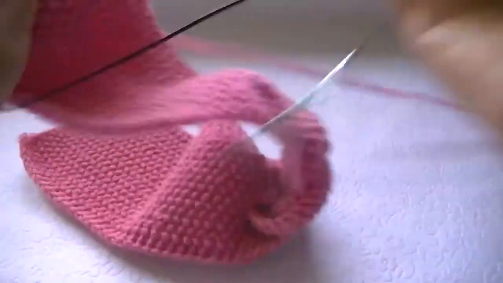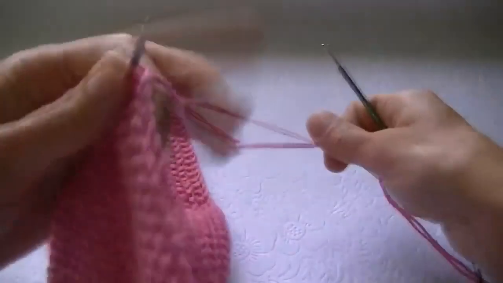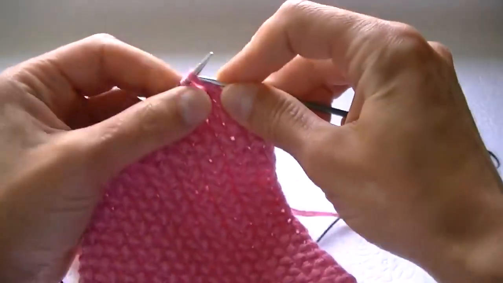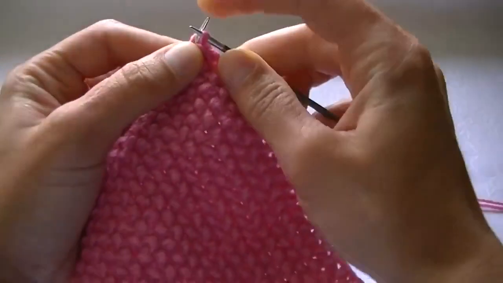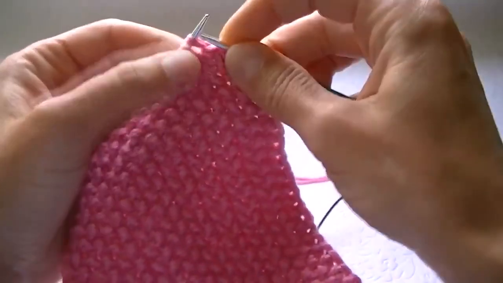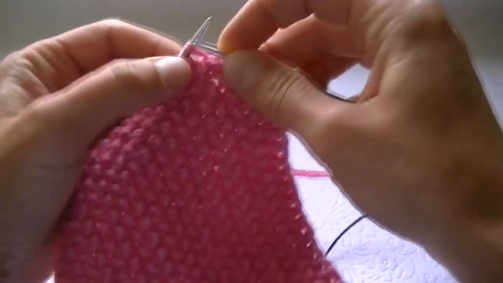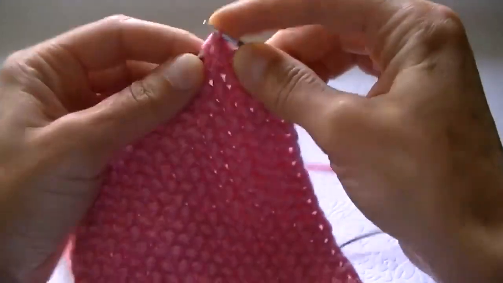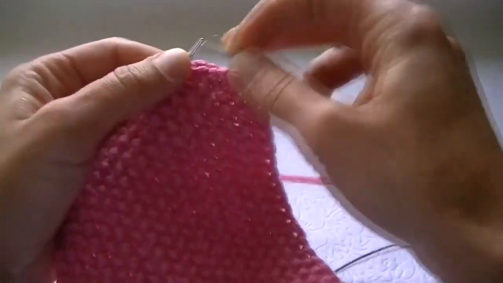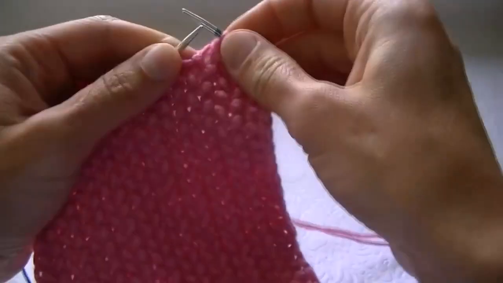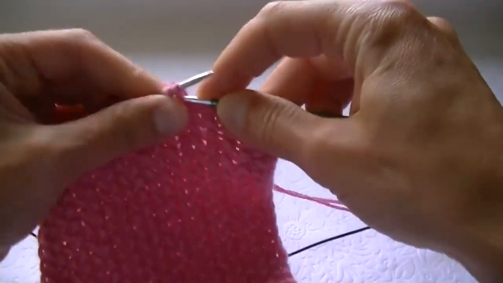We'll use ordinary method. We knit 2 stitches together, then return the stitch to the left needle and do this till the end of the row. 2 stitches together, a knitted stitch will return to the left needle, again 2 together, and return the stitch to the left needle. Close the stitches till the end of the row. When you finish closing, you need to leave the thread to connect the headband in a circle.